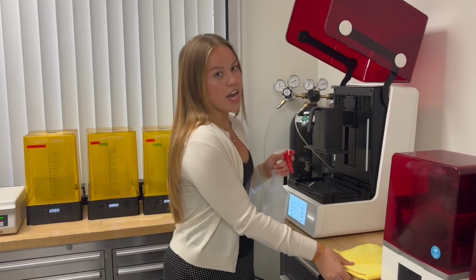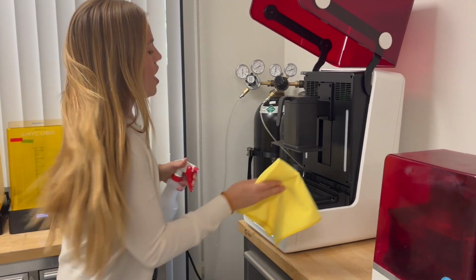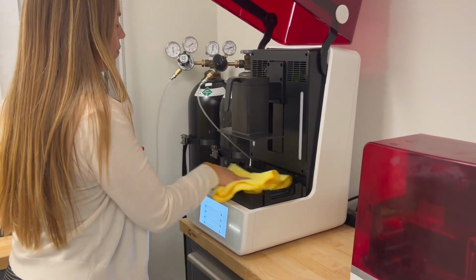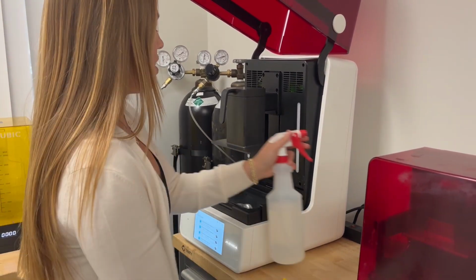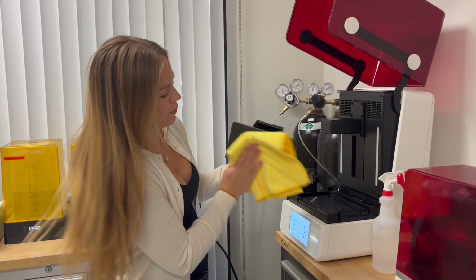Now, first step is we have to clean it off and make sure there's no leftover resin. We're going to take some IP alcohol and a microfiber cloth. Let's spray some on there. First, we're going to clean the glass. Okay, looks good. Next, let's take the platform and we're going to clean it off as well.